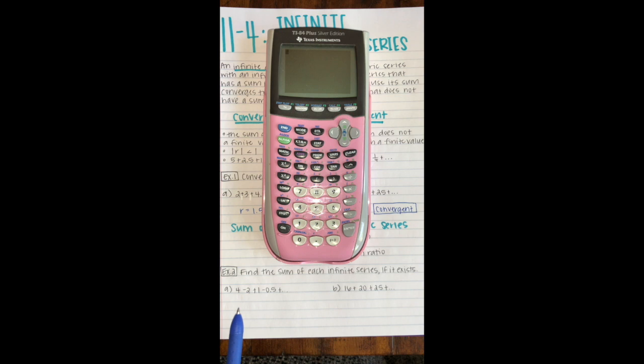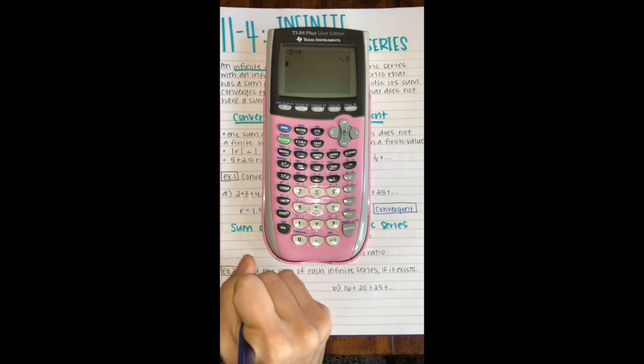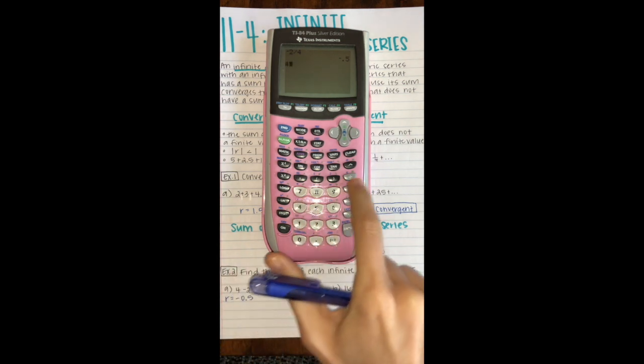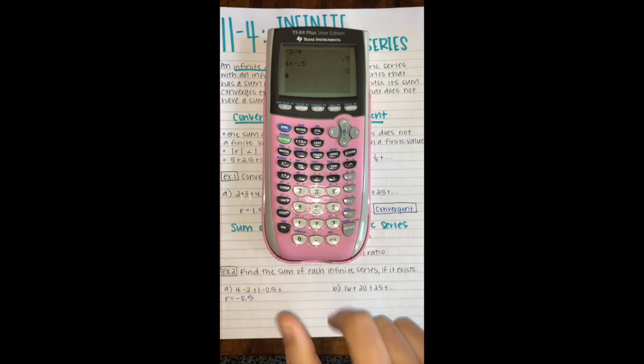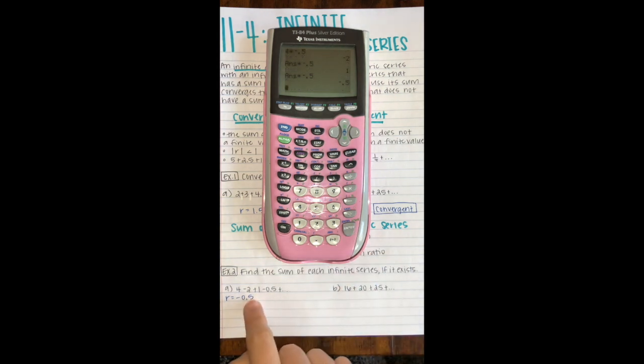With A, we have 4, -2, 1, -0.5. You take that second number, which is -2, and divide it by the first, which is 4, and we get -0.5. So our r is -0.5. Again, we can test that: 4 times -0.5 is -2, times -0.5 is 1, times -0.5 is -0.5. So we know that's the r, and our a1 is 4.